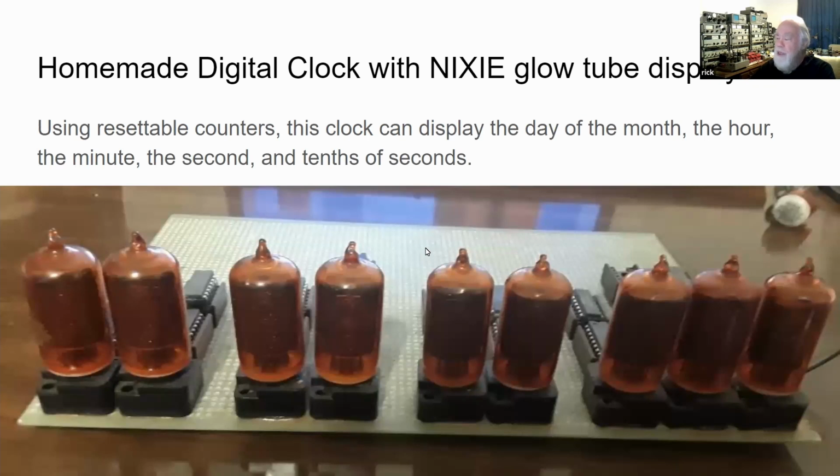Back in the early 70s, I decided to experiment and learn a little bit about digital circuits, and I decided I'd make a clock. This one generates the results with the day of the month, the hour in 24-hour time, the minute, the seconds, and tenths of seconds. It was just an experiment to learn how to use the digital chips and connect them together and use the Nixie tubes. It still works, but I don't have it connected up today.